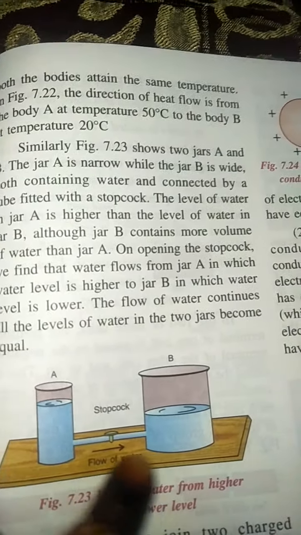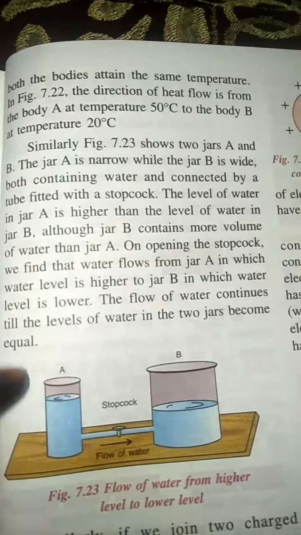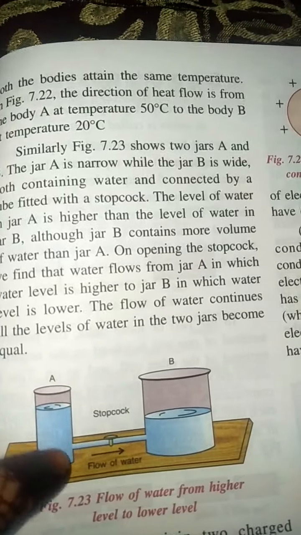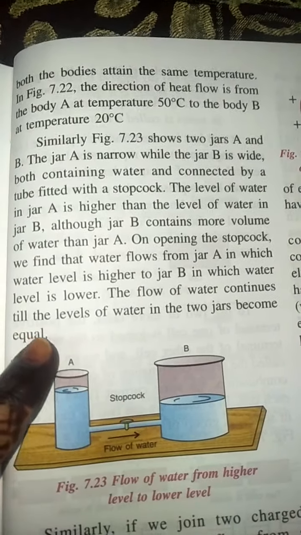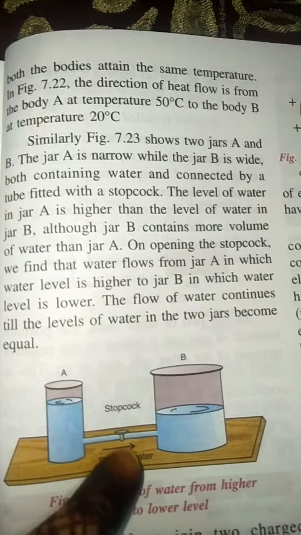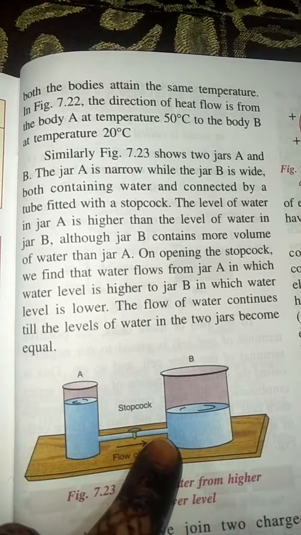They are connected with this pipe. On opening the stopcock, we find that water flows from jar A, in which the water level is higher, to jar B, in which the water level is lower. When we open this stopcock, children, what we notice is that water starts flowing from A to B.